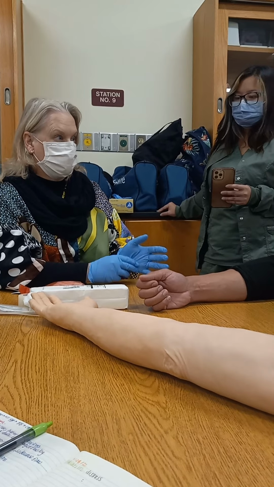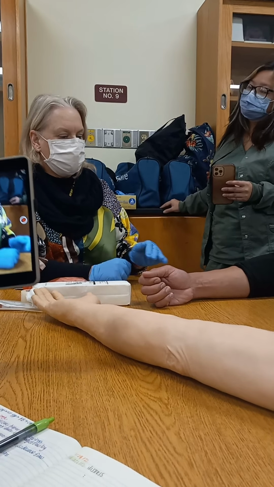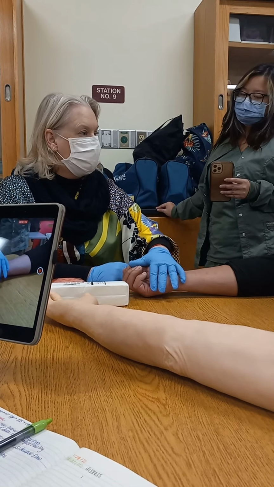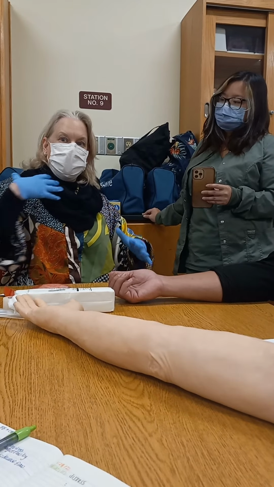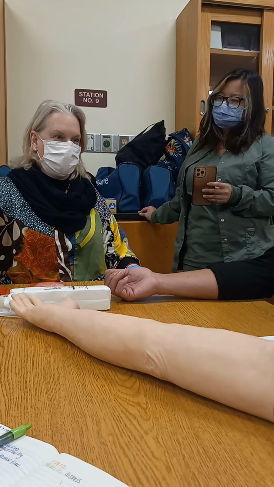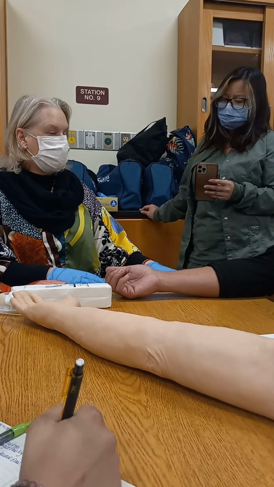Okay, so if a patient has a shunt anywhere on the right side, from here all the way over to the chest area, if there's any shunt whatsoever on the right side, you can't draw from the right. If it's on the left, you can't draw from the left. Does everyone understand that?